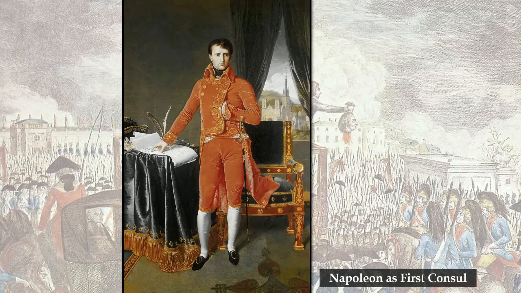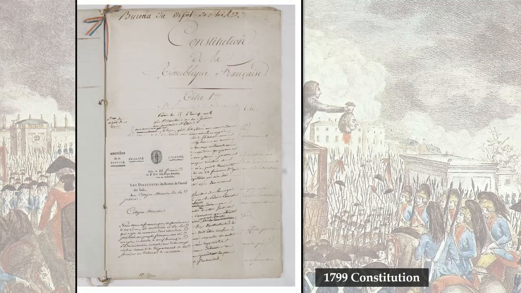During his rule, it was a period of autocratic and authoritarian rule, but he wanted to end all the instability that had been the protagonist since the beginning of the revolution.